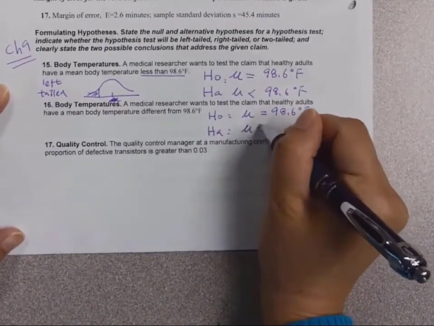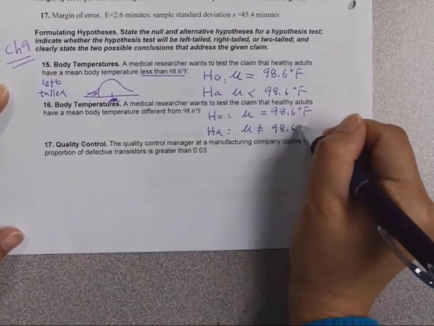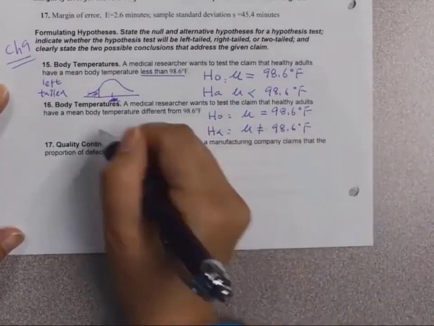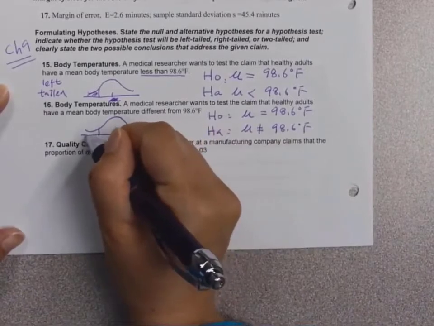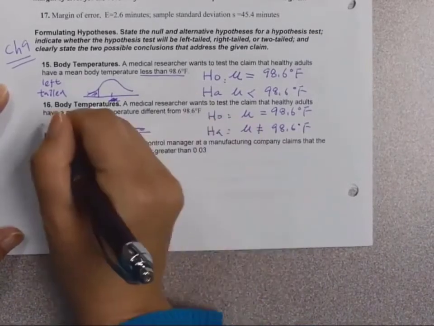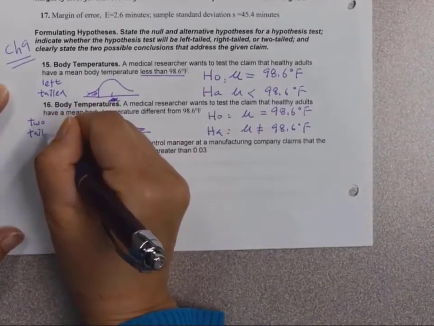Not equal to, so if it's different, right? So not equal to 98.6 degrees. If it's not equal to, it would be what tilted? Two tilted, because the mu here, if it's not equal, is both sides, right? So two tilted hypothesis test.